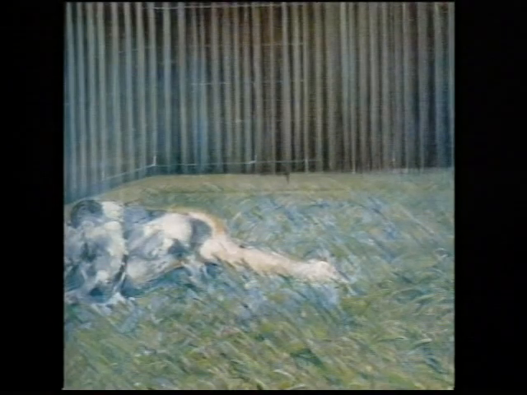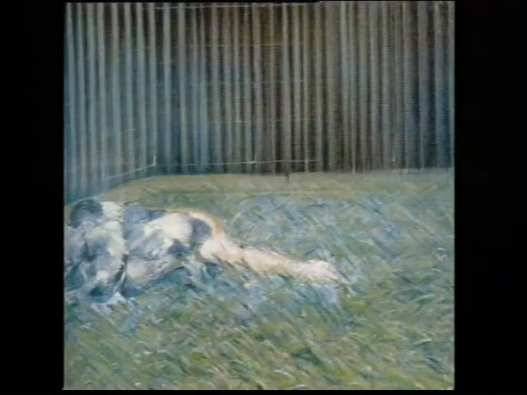Two Figures in the Grass, 1954. Painted in February in a furnished room at 19 Cromwell Road, this work was previously known as Study from the Human Figure.